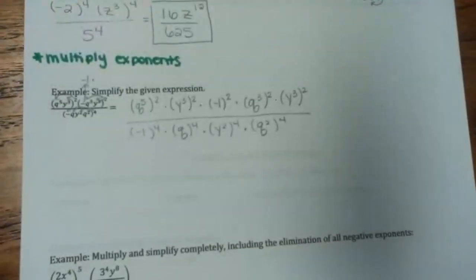Okay. I don't know if it looks better or worse, but we're getting closer. So we have powers to powers. That means we are going to multiply our exponents.